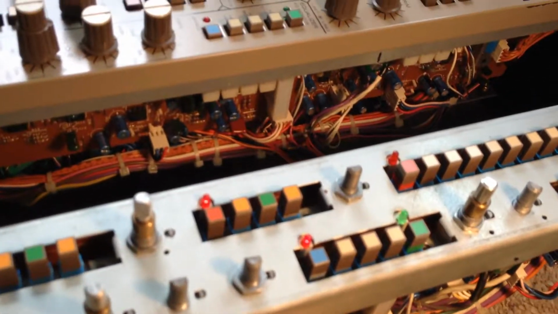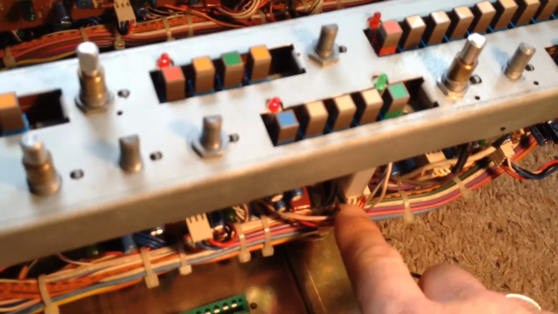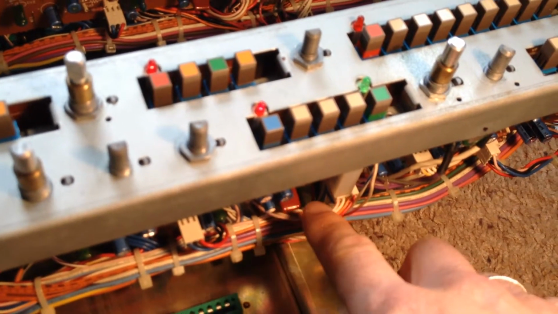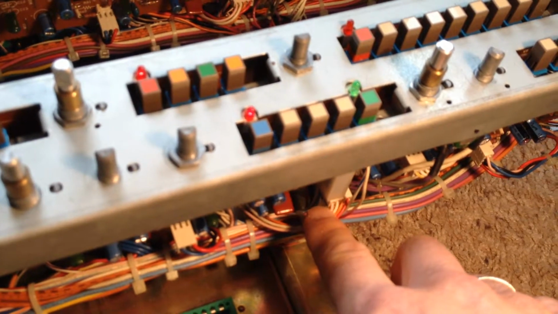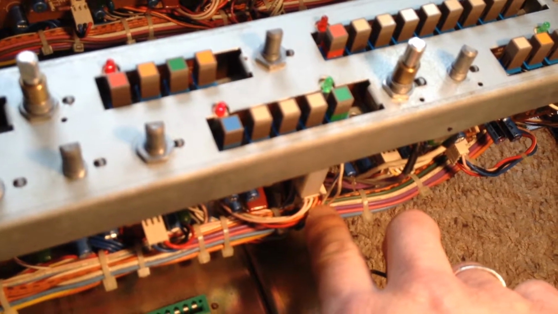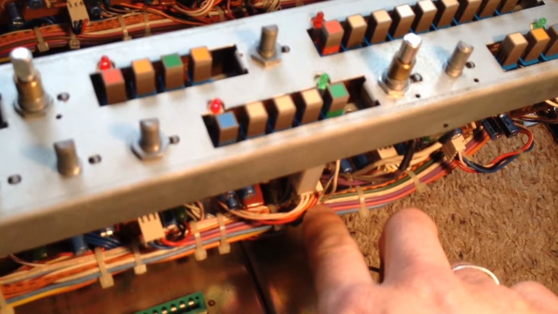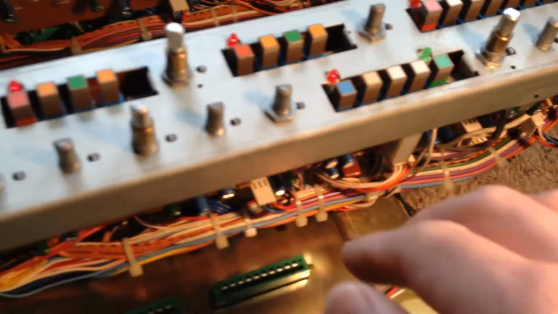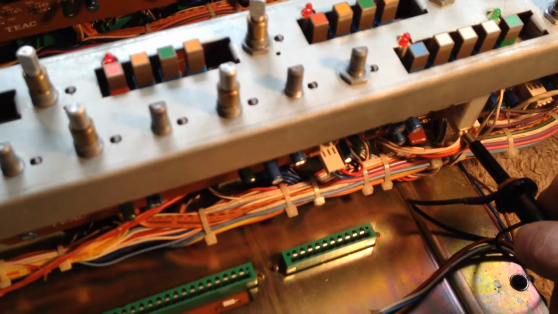So down here, this connector has the from the stereo bus and to the stereo bus, from the EQ, or I'm sorry, to the monitor bus and from the monitor bus. And when we probe those, so this is from stereo, I get nothing.